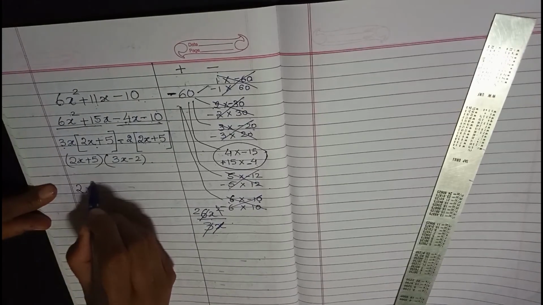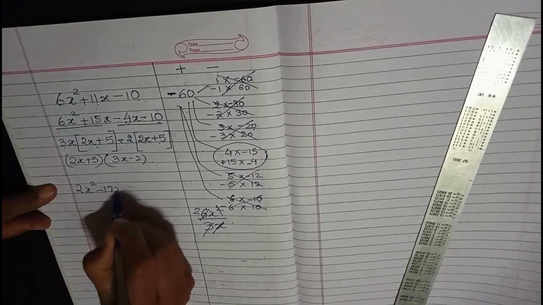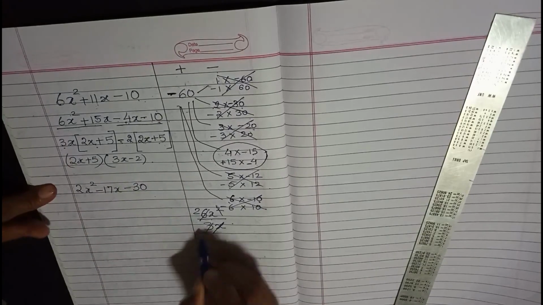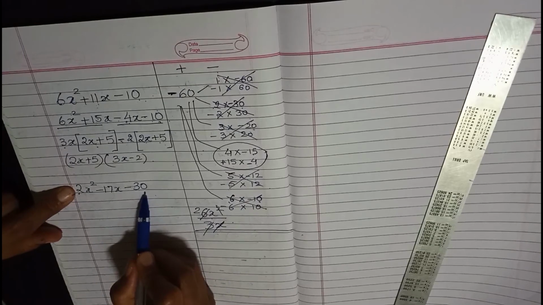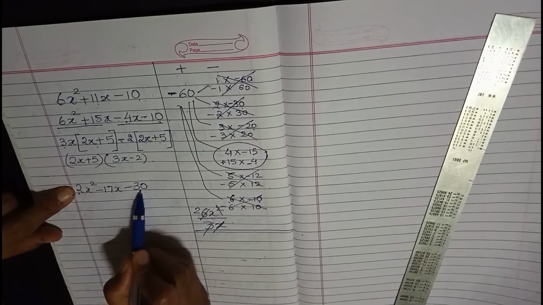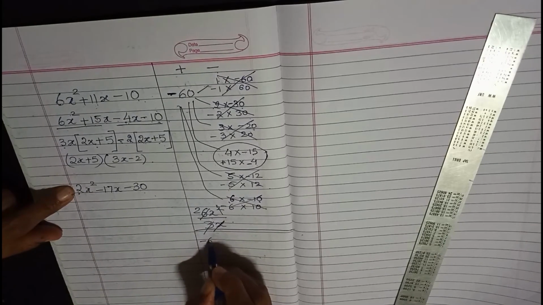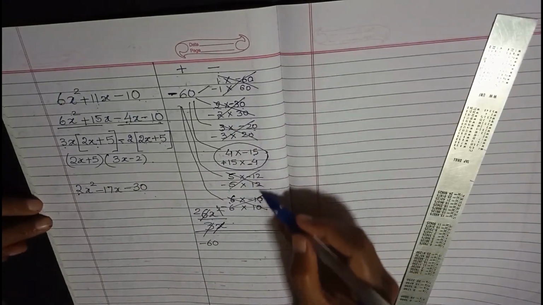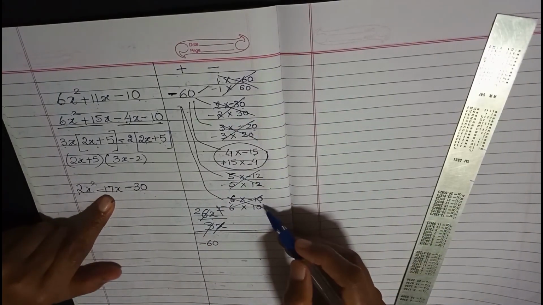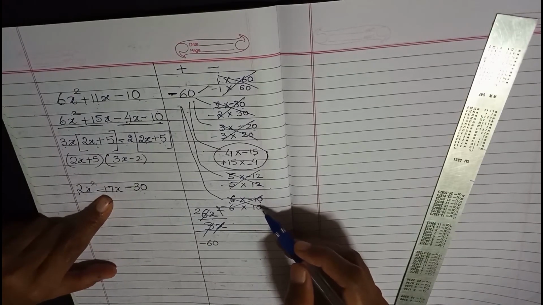Let us say 2x square minus 17x minus 30. So again you can see we have to multiply this coefficient with the last number. 2 into minus 30 is again minus 60. So we have the same factors that we can use, but now here the addition or the subtraction that we want is minus 17.